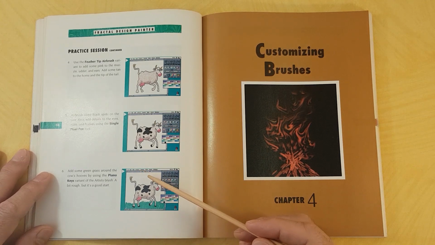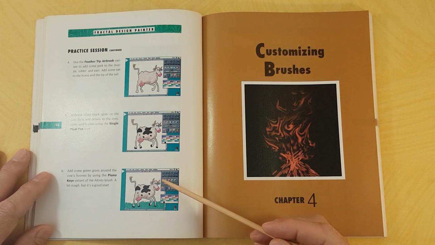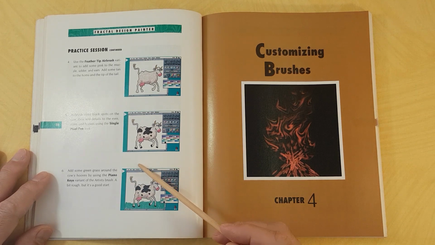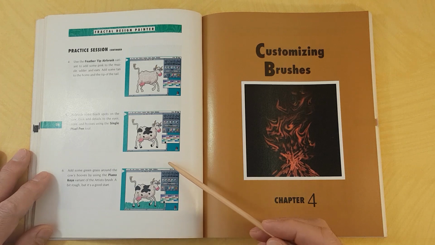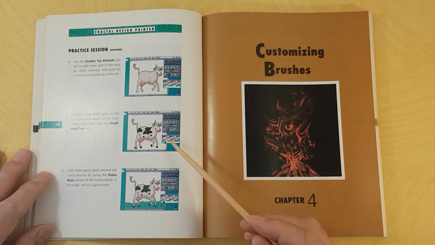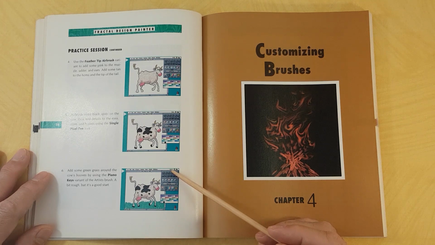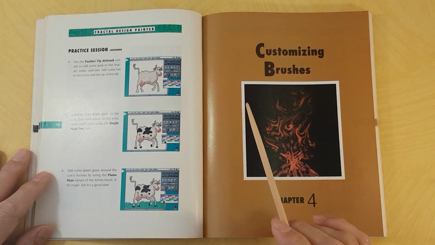And the last step for our practice session is to add some green grass around the cow's hooves by using the piano keys variant of the artist brush. And now we have finished painting. We have learned how to use Fractal Design Painter. We have painted our first painting. Very nice.